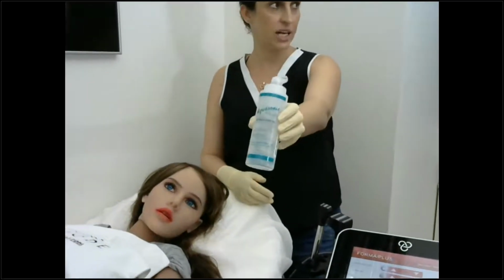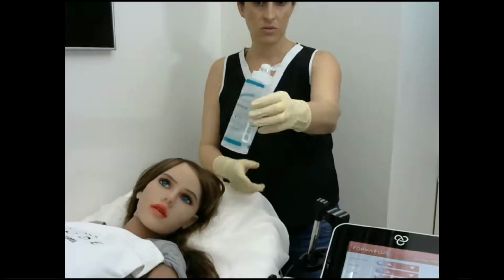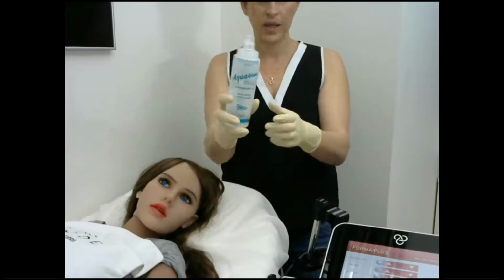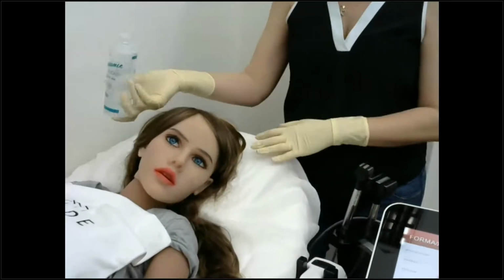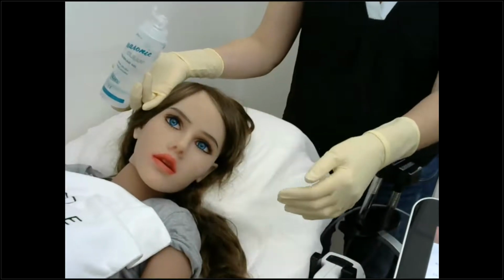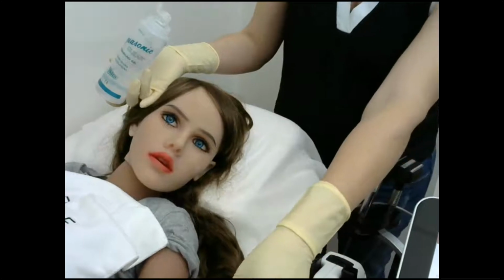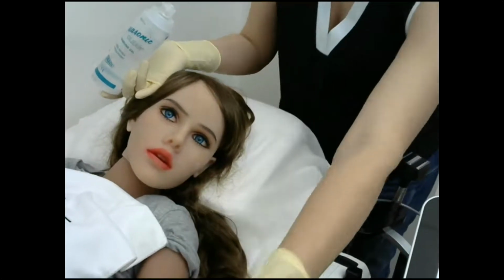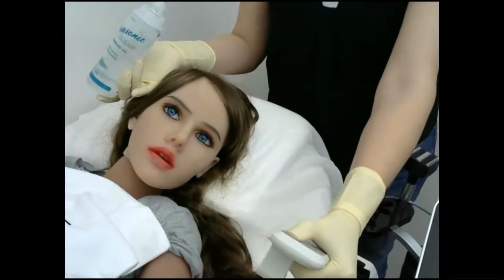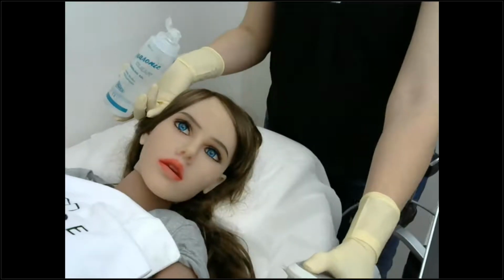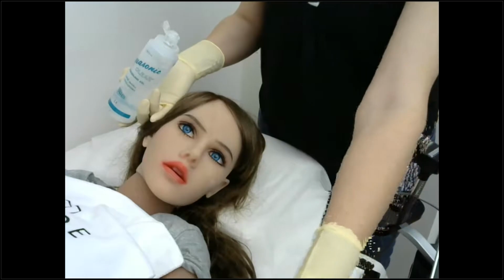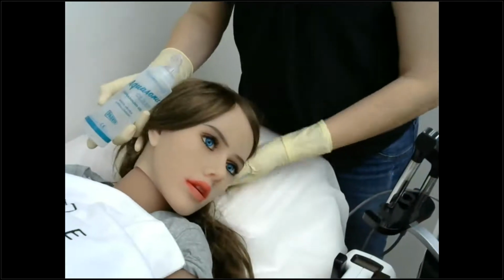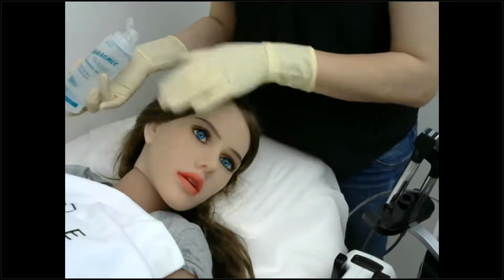And using ultrasound gel, I want to apply some gel on my patient, especially because I'm about to give a relatively long treatment now. It is very important for me to make sure that I'm comfortable.